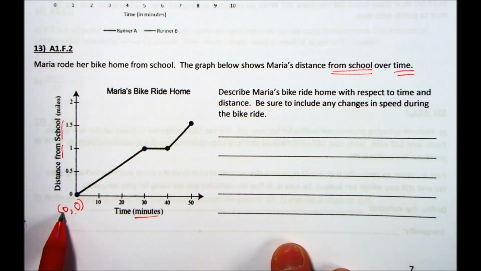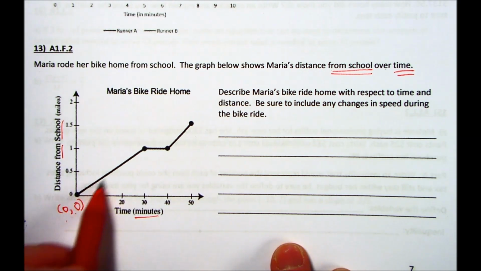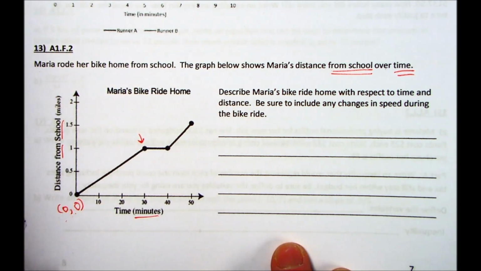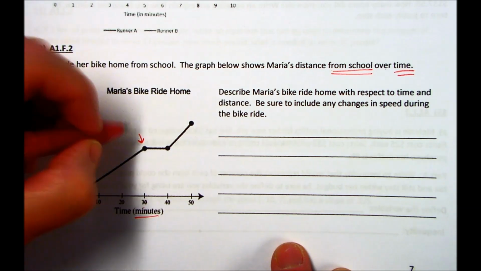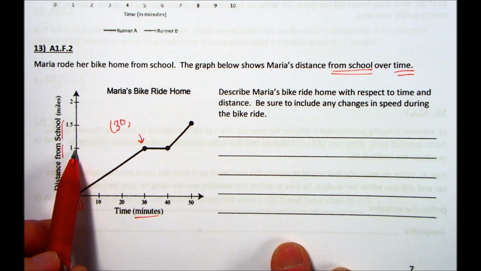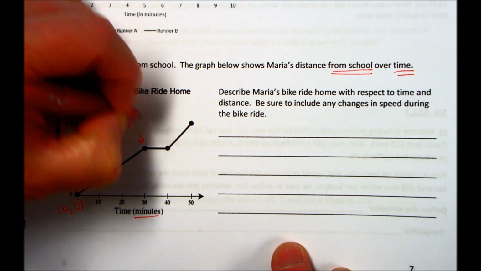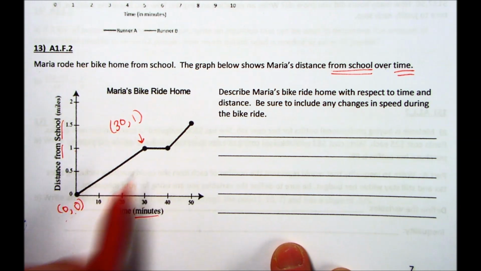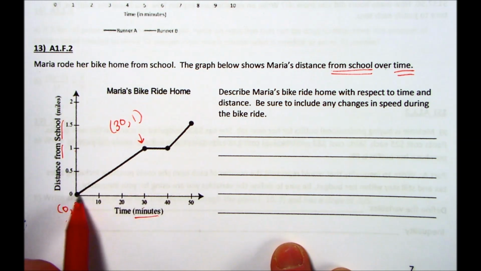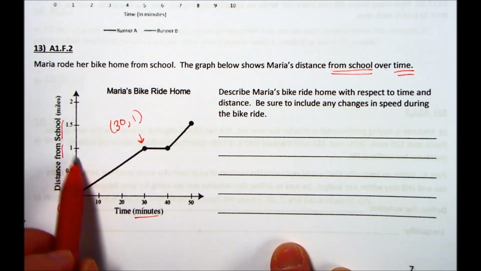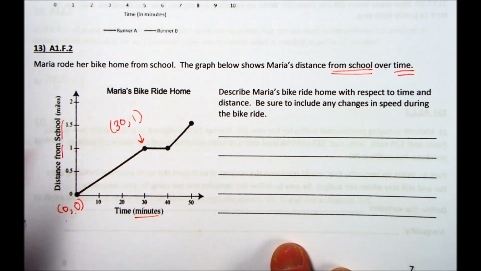Then as we go up the line, this point here represents that after 30 minutes, she is now 1 mile from school. So what's happening? Well, she's traveling away from school. So in 30 minutes, she's traveling 1 mile every 30 minutes.